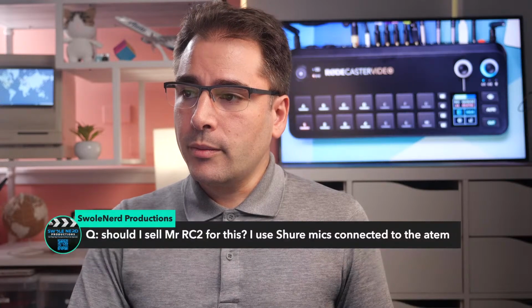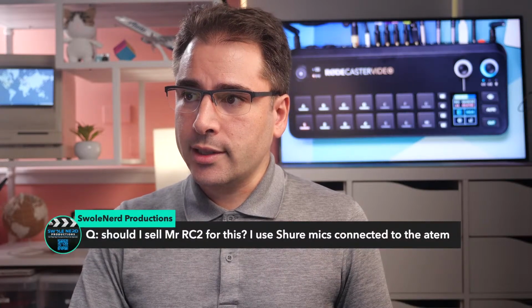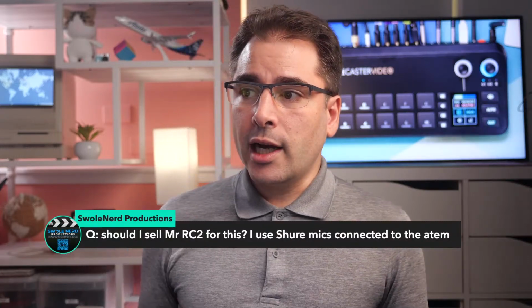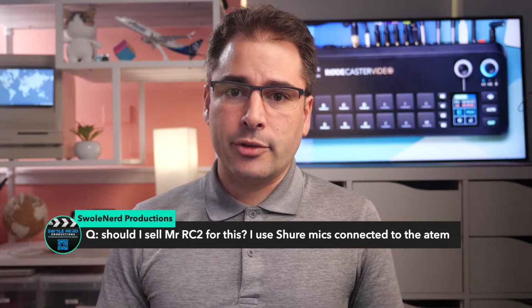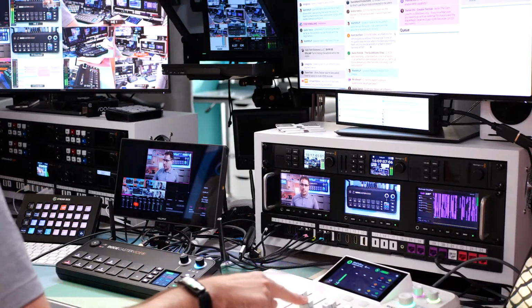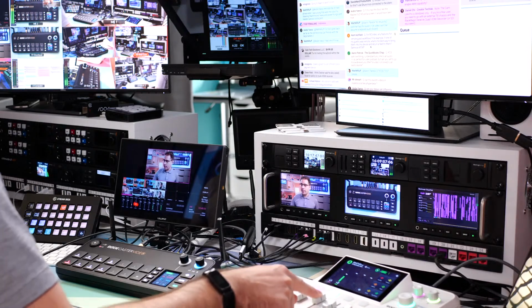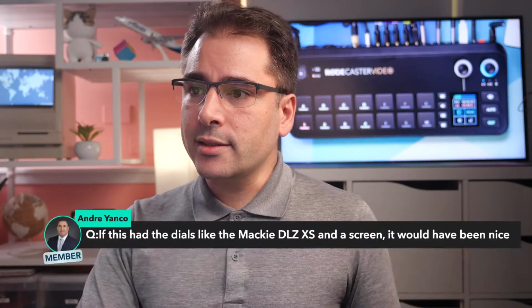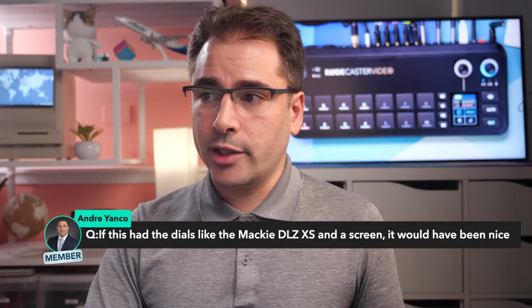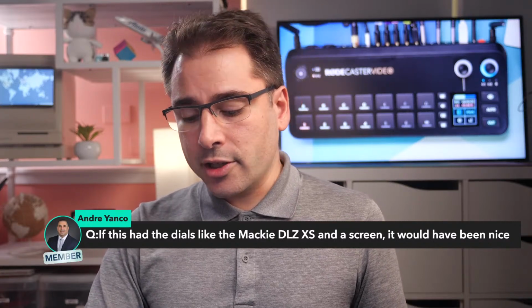Should I sell my Rodecaster 2 for this? Are you sure mic's connected to the ATEM? I mean, again, the big thing that's missing from this is physical knobs. So if you like your physical knobs on the Rodecaster, then keep that. If it had dials like the Mackie DLZ XS and a screen, it would have been nice. I mean, now you're talking about a whole thing the size of the whole table. I don't know.